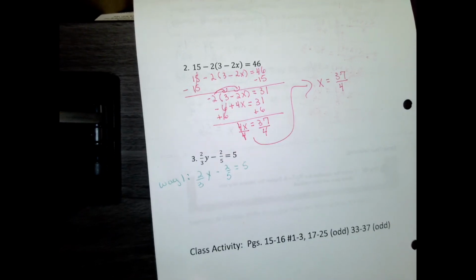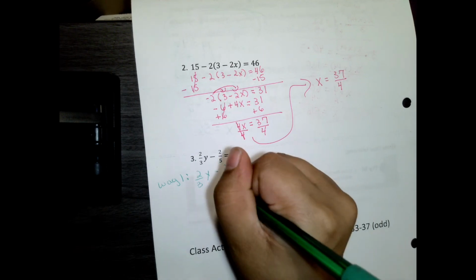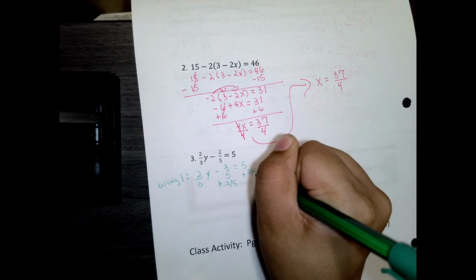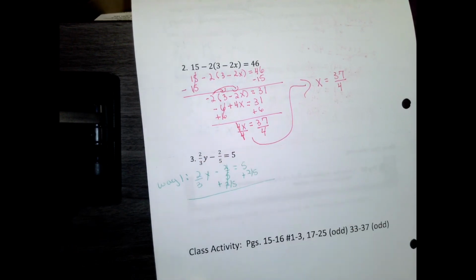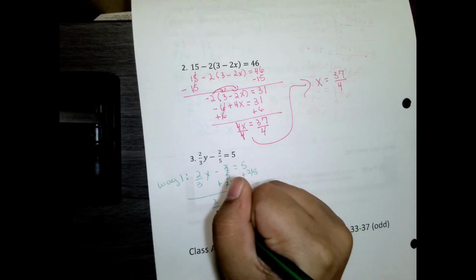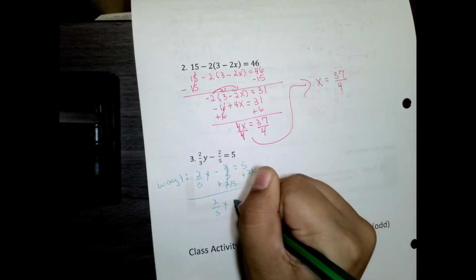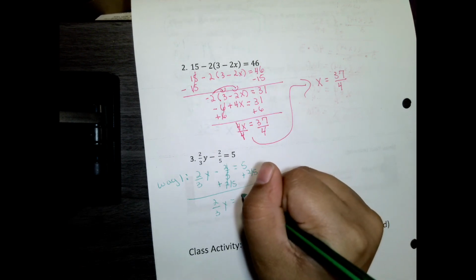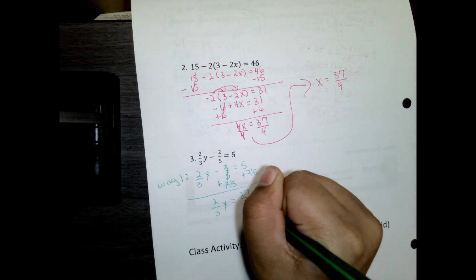Okay, well, 2 over 5 is just a number. So we're just going to add 2 over 5 to both sides. Well, then we have 2 over 3y, because we bring it down, is equal to 5 plus 2 over 5. In order to do that, we've got to do some fraction math, but we can do that, and we will end up with 27 over 5.